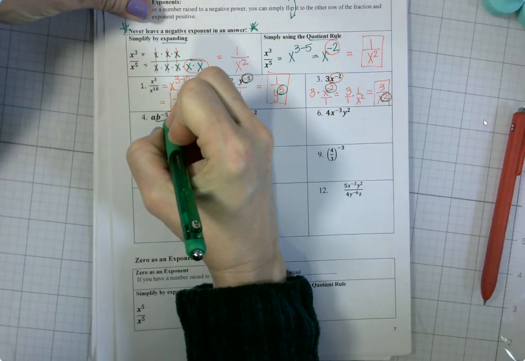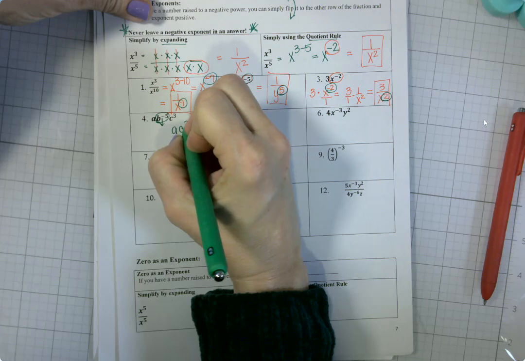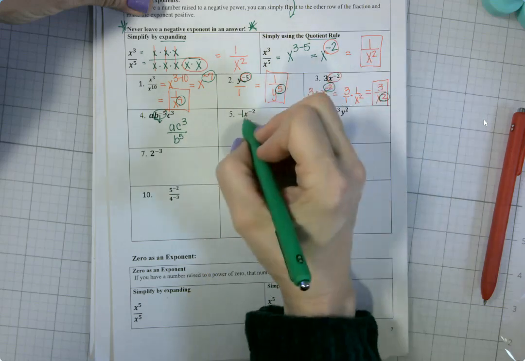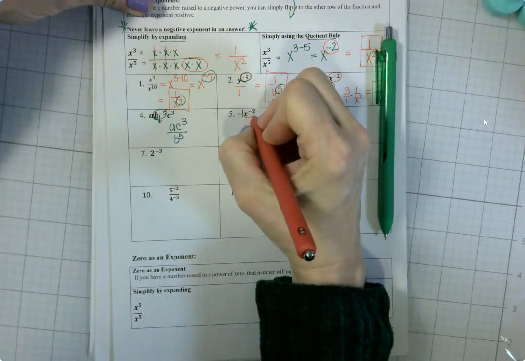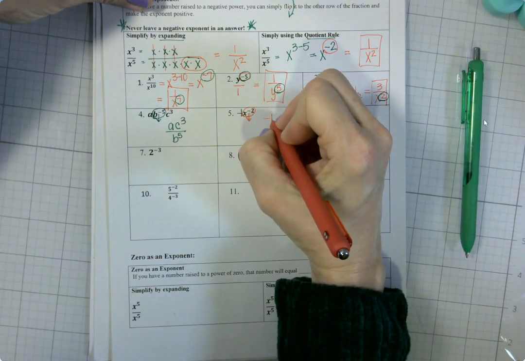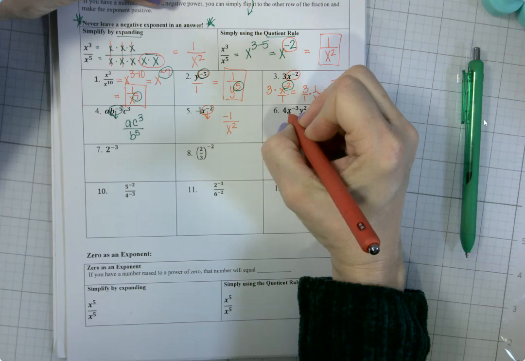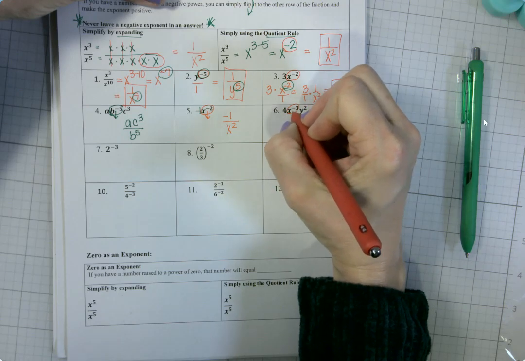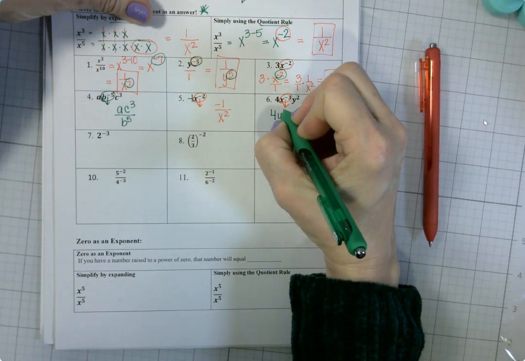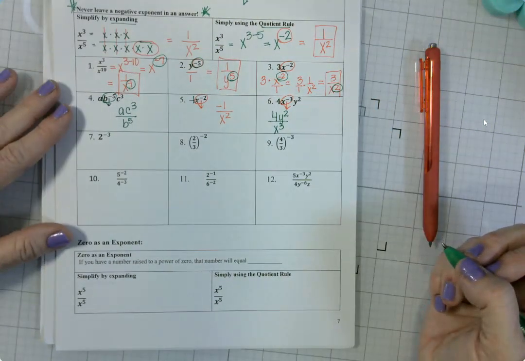Okay, let's do this one. This is going to go down into the denominator. So I'm going to have c to the 3rd over b to the 5th. This one is a negative 1, and we're going to multiply it by x to the negative 2 power. That is going to move down into the denominator. So I'm going to have negative 1 over x squared. Here I have 4 times x to the negative 3 and then y squared. The negative exponent is going to go down into the denominator. So I have 4 and y squared staying in my numerator, and then x to the 3rd will go to the denominator.